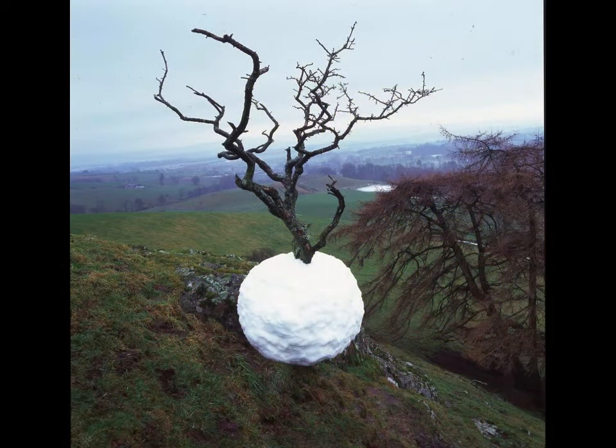So the assignment that we're going to be doing is that you are going to go into your environment, of course, adequately socially distanced, and you are going to find things in your environment, and you're going to make work like or inspired by Andy Goldsworthy. You can do your own research. I'm going to give you a video to watch as well before you start this project.